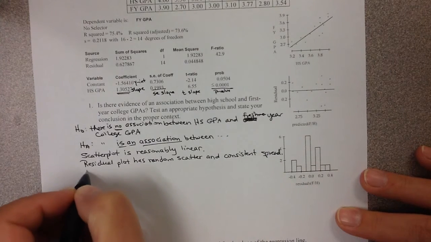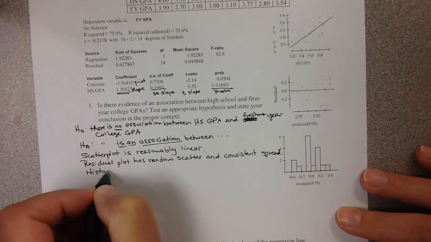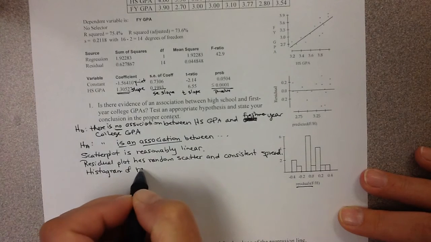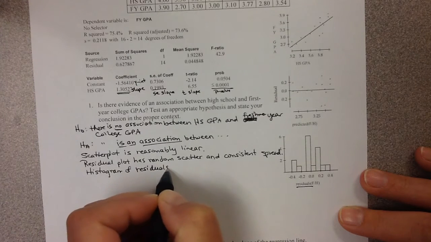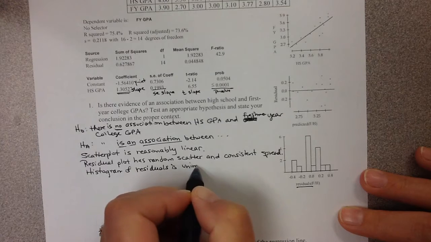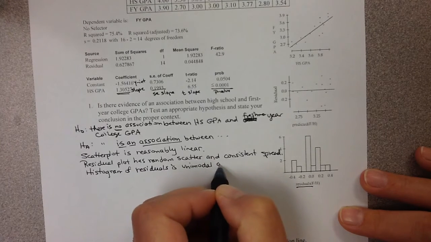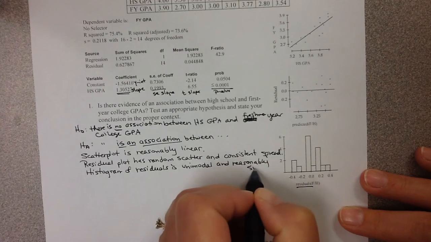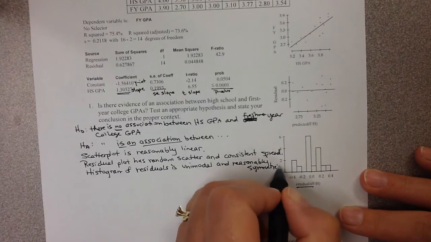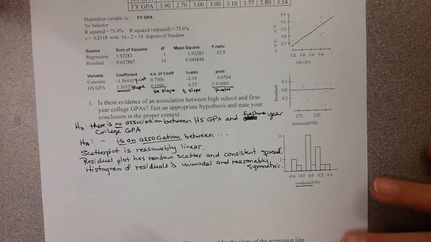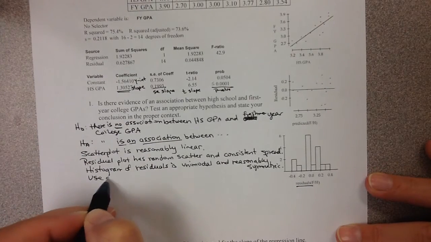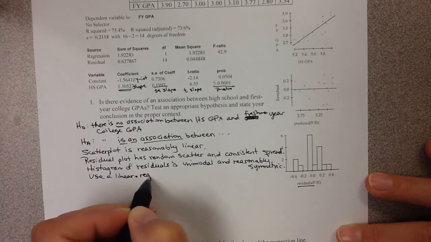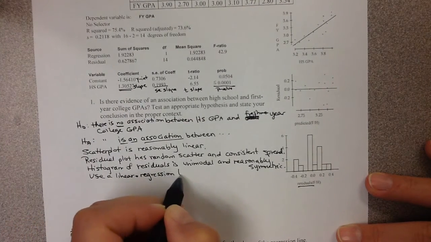So the histogram of residuals is unimodal and reasonably symmetric. Check, check, check. So we're going to use a linear regression t-test.